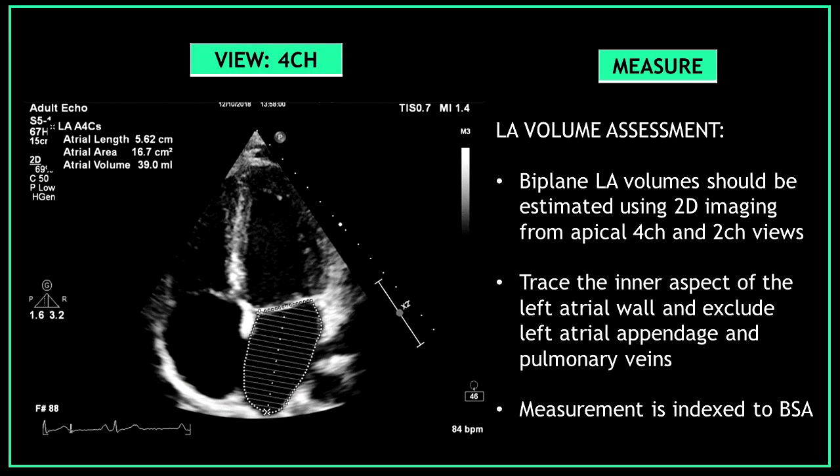Now let's continue to the left atrial volume assessment. Biplane LA volumes should be estimated using 2D imaging from the apical 4 chamber and 2 chamber views. Trace the inner aspect of the left atrial wall and exclude left atrial appendage and pulmonary veins. Also, all measurements should be indexed to body surface area.